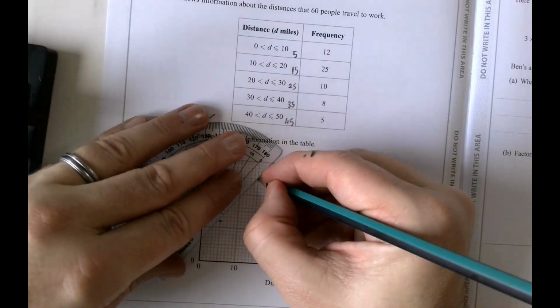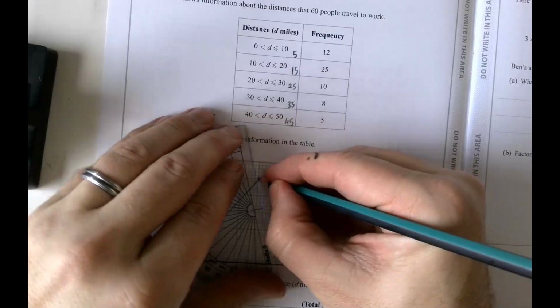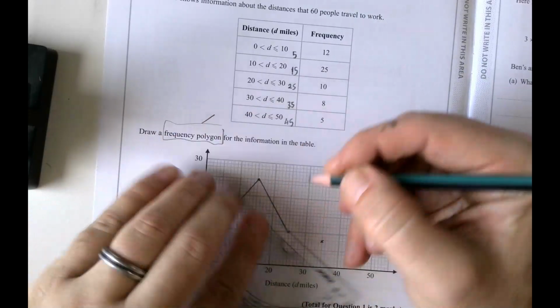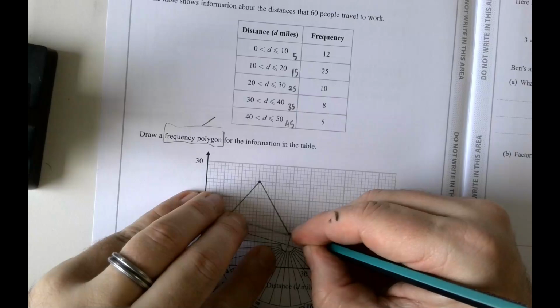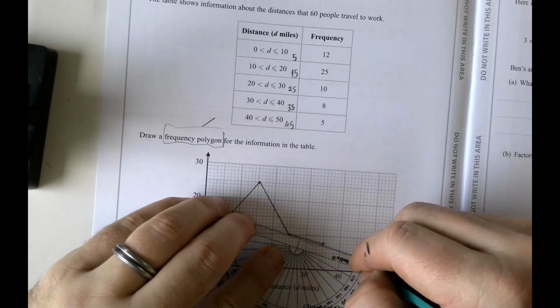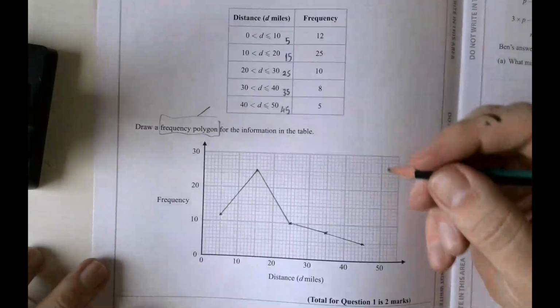So if I now join these things together, that gives me a frequency polygon. Okay, and we're done. So midpoint against the frequency.